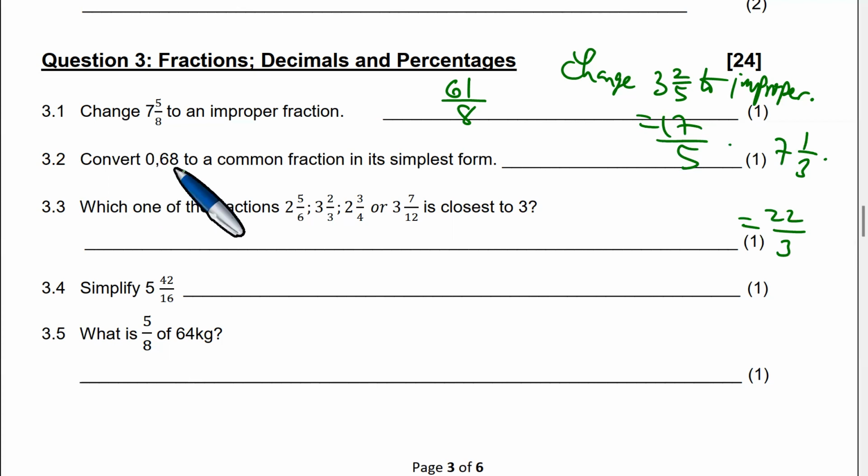Right, convert 0.68 to a common fraction in its simplest form. What's the answer to 0.68 to a common fraction? So you're going to see it's a fraction.